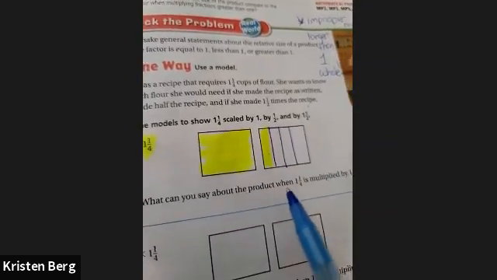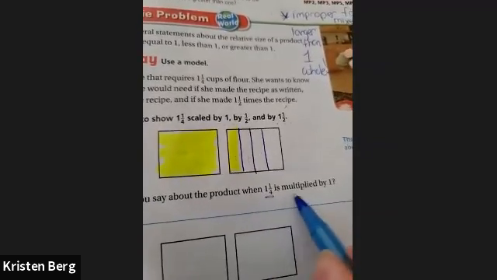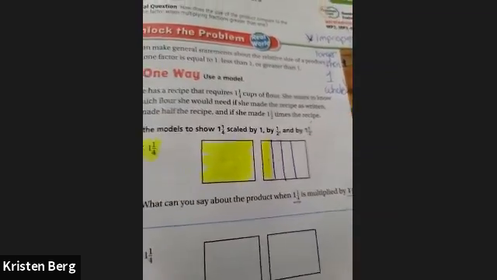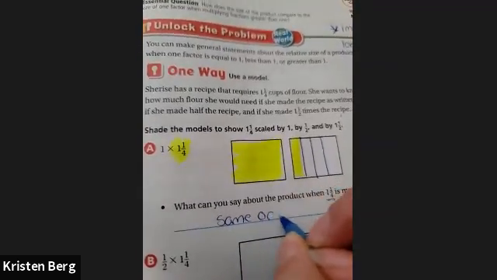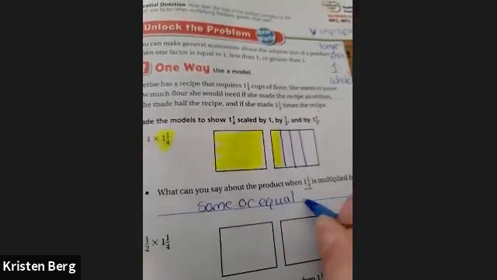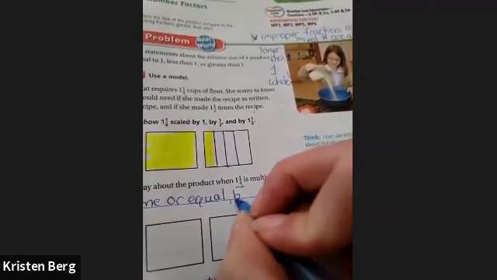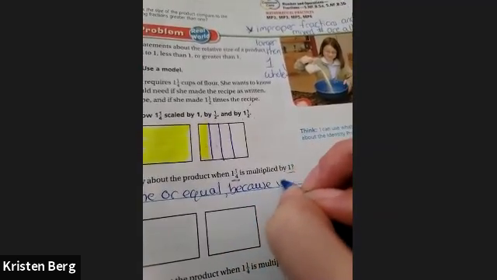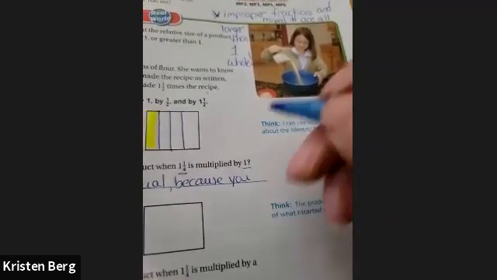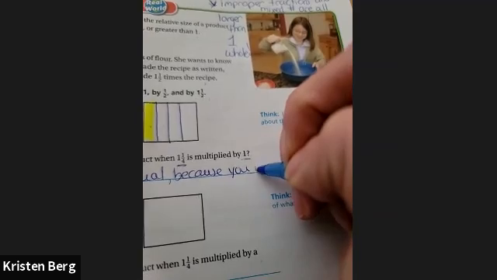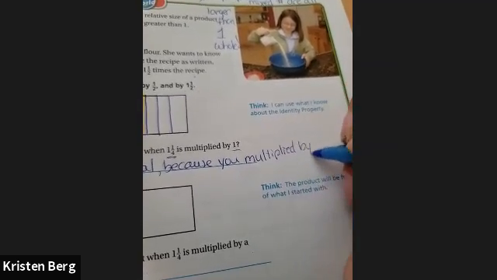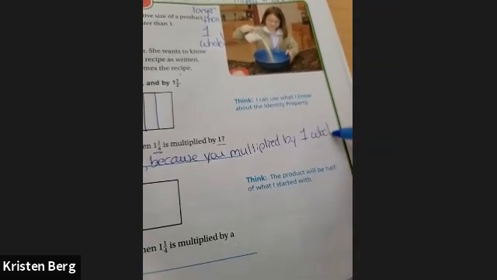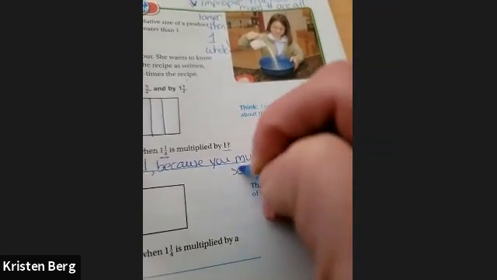So what can you say about the product when you take 1 1/4 and multiply it by 1 whole? It is the same or equal because you multiply by 1. So it would be the same amount.